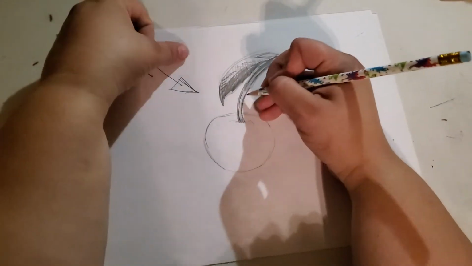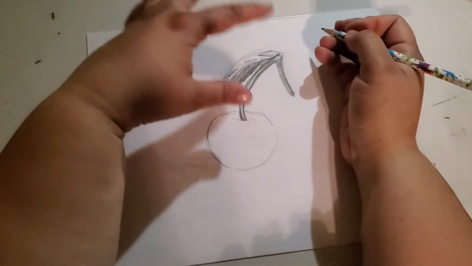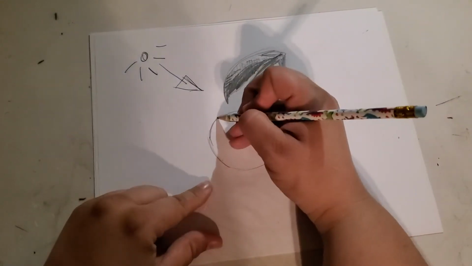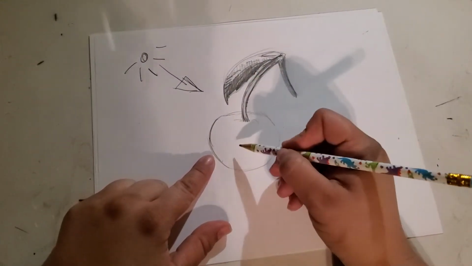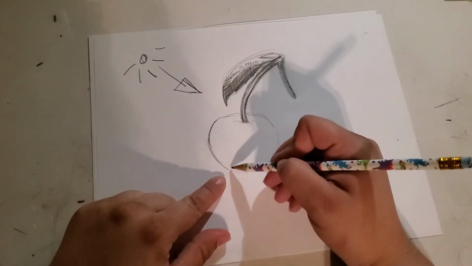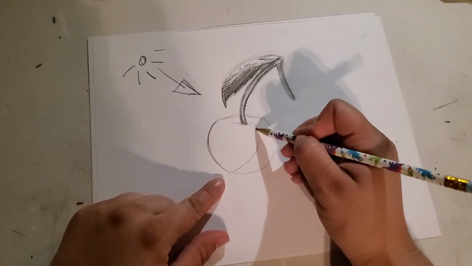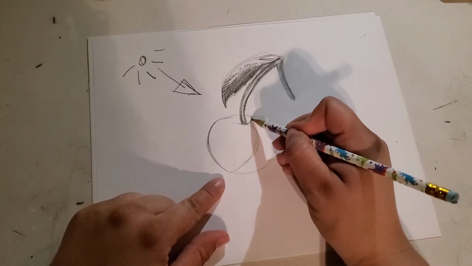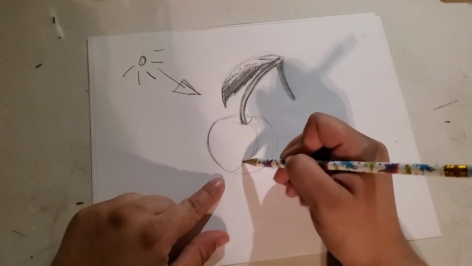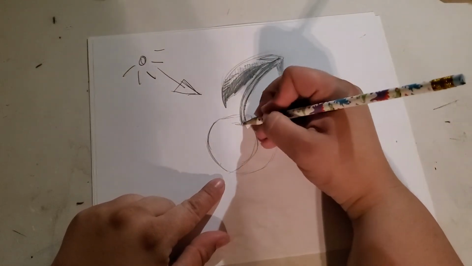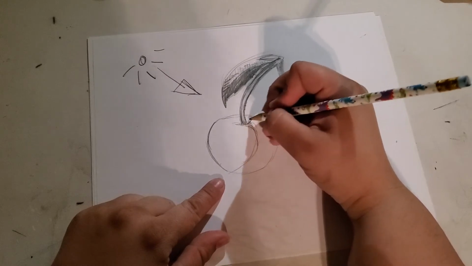Once you have the stem or whatever designs that you want on the easier shapes, you want to get to the more complex shapes. So at this point, you want to draw that terminator line. That terminator line in this case is going to get a little bit more complex because it has a complex shape. It's not just a simple circle. You have the inside of the cherry as well to consider. You also need to consider the shadow that might be cast by the stem.